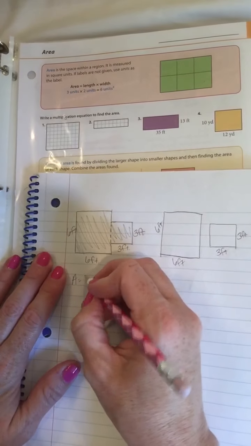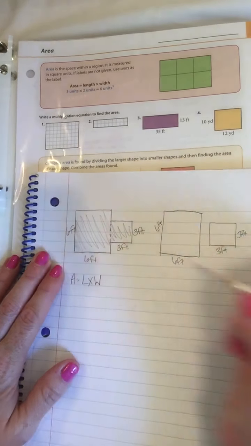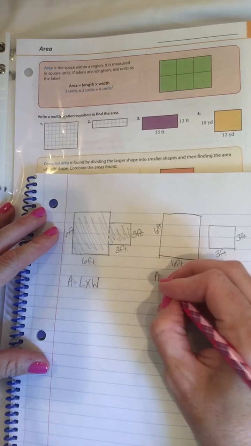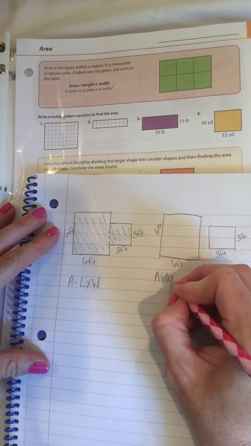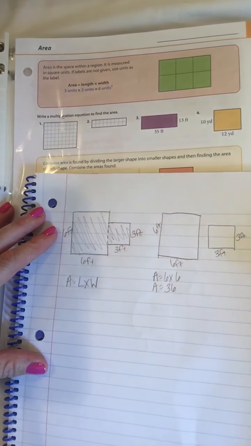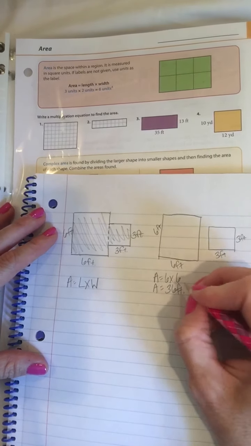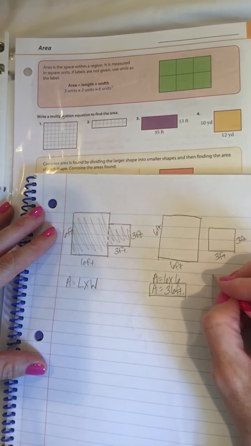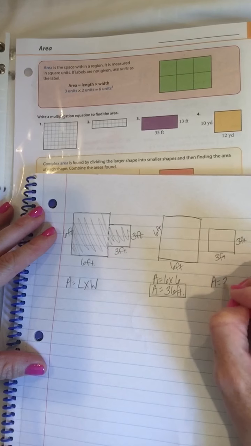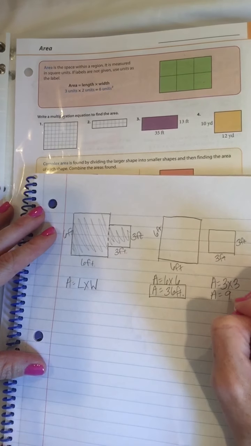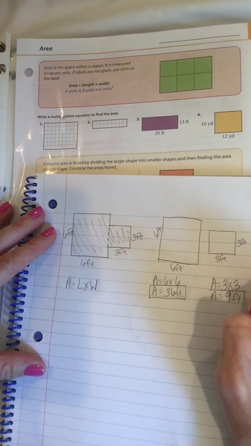Area equals length times width. So let's find the area of this first shape. Area is going to be 6 times 6. So your area on this first shape is going to be 36. And this is in feet. And then this area is going to equal length times width, which is 3 times 3. So this area equals 9, and that's also in feet.